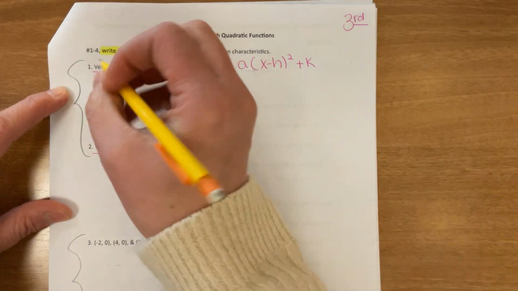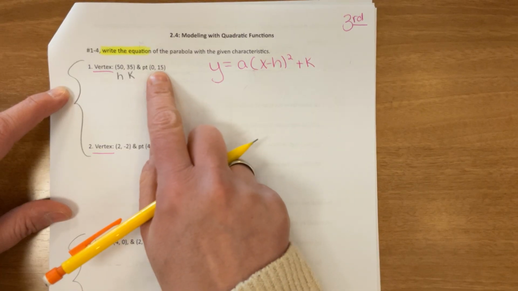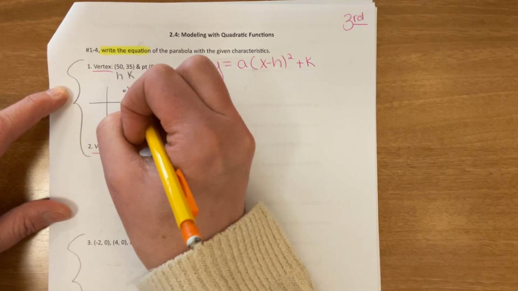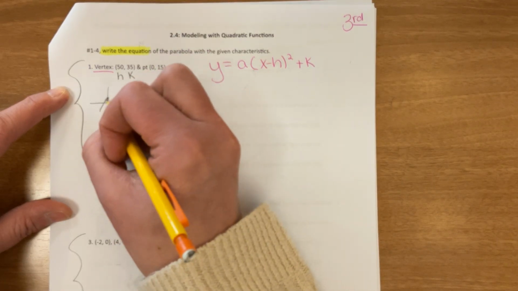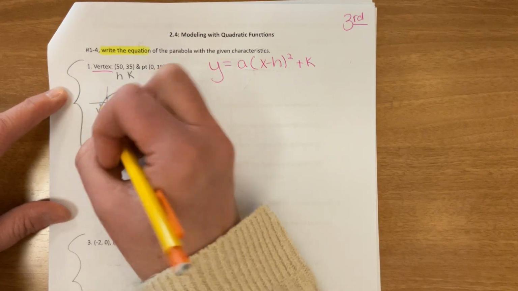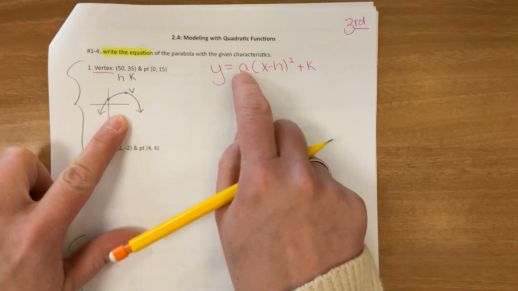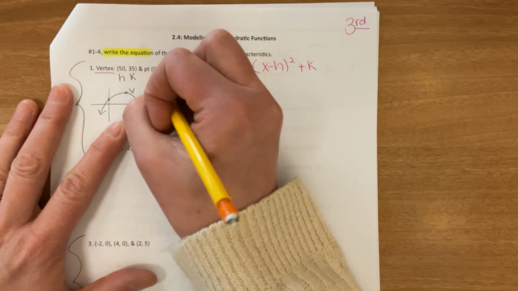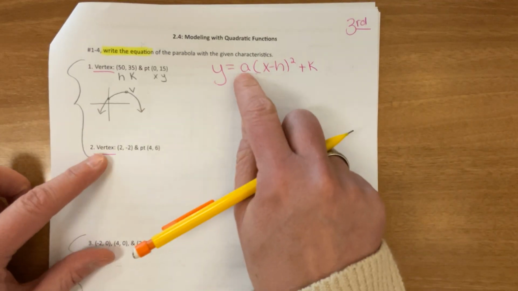Now, I already know this is my H and my K, but this is just a point on the graph. So like again, if you were to sketch this, here's my vertex, this point would be lower. So it means my parabola is probably opening down, so A is probably negative, but I don't know if it's a stretch or shrink. So what I'm going to do is plug these into the formula, and then calculate essentially the A value.